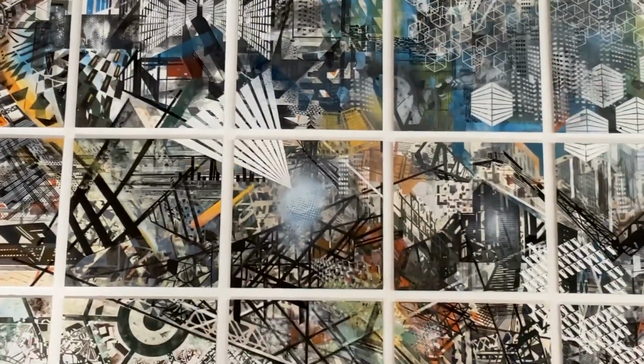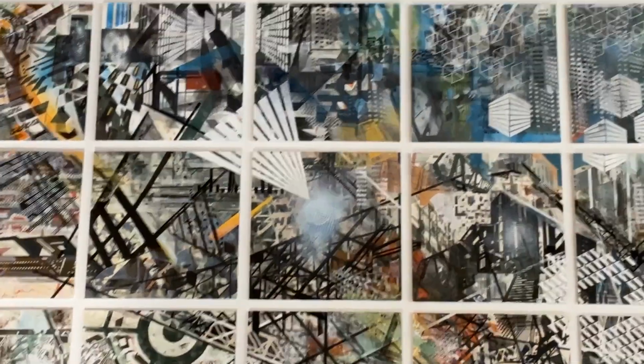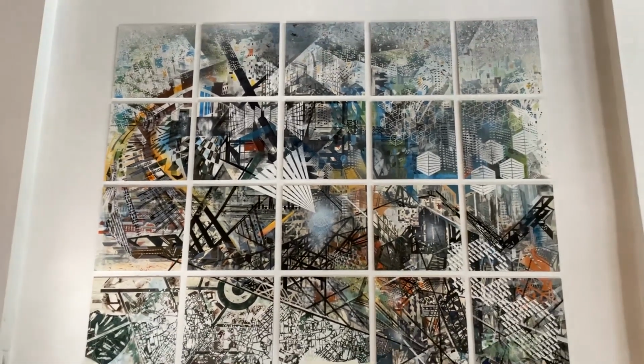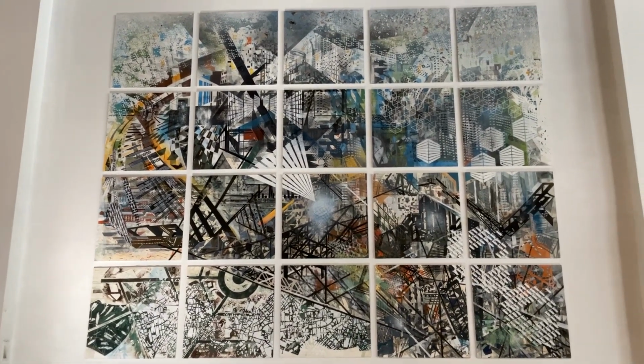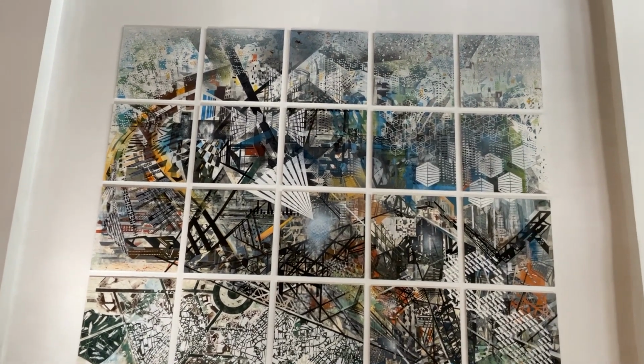When you conceive a piece like this, do you know what this is going to look like at the end, or do you build it as you go? I build it as I go. I mean, it kept building up and developing.